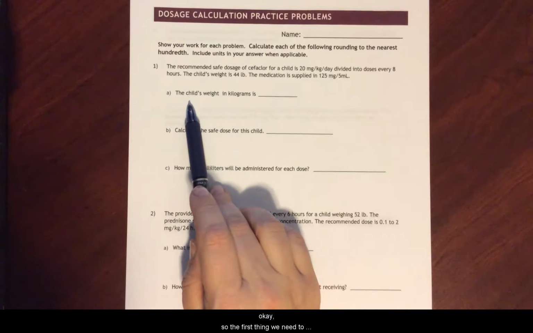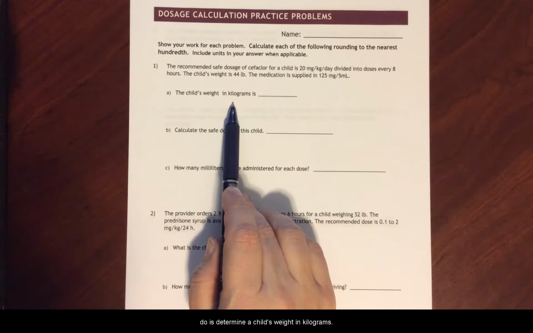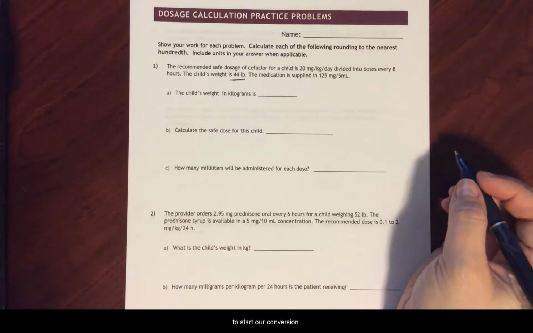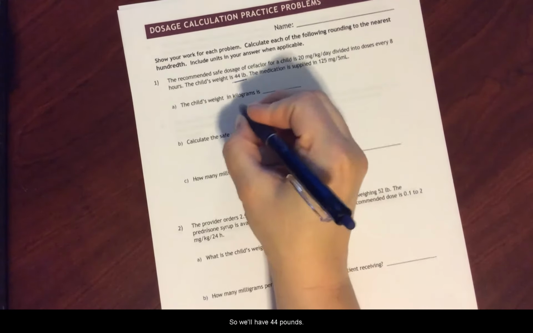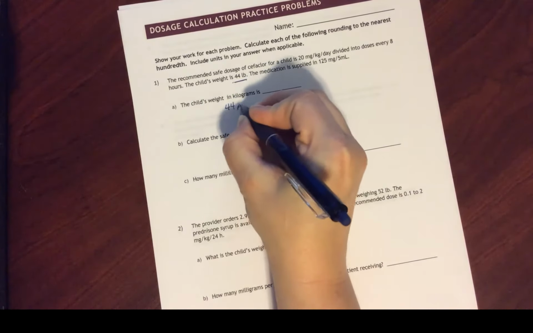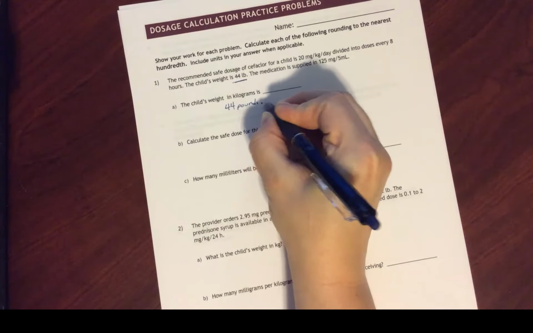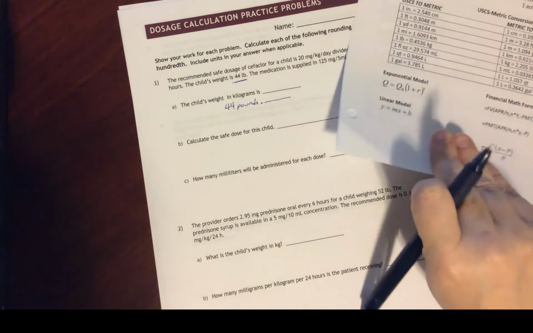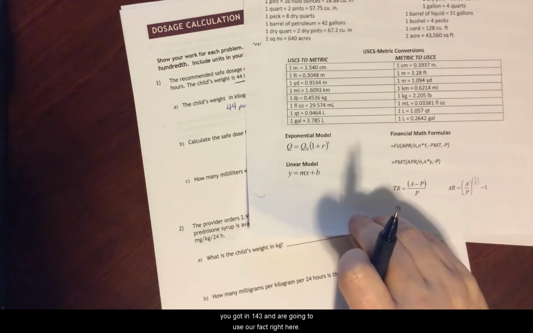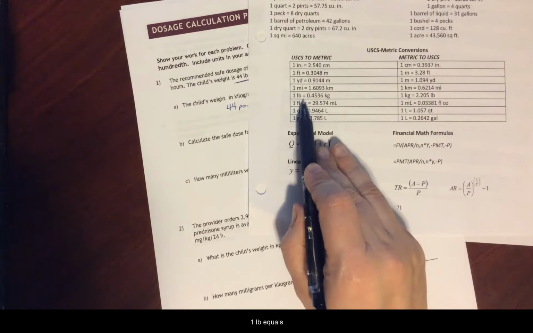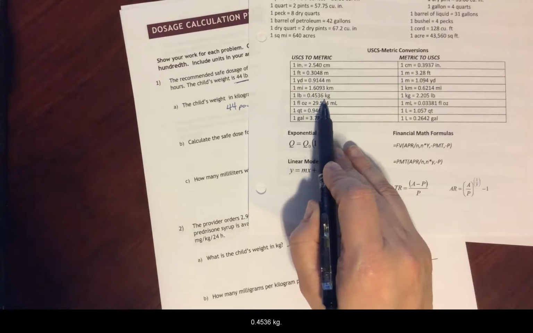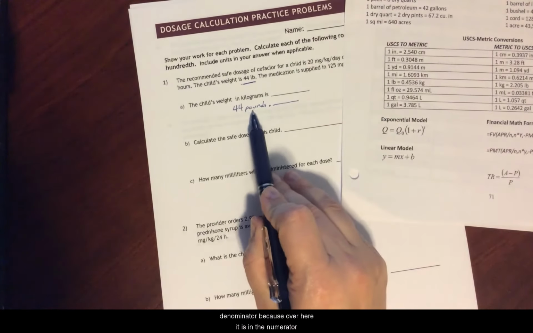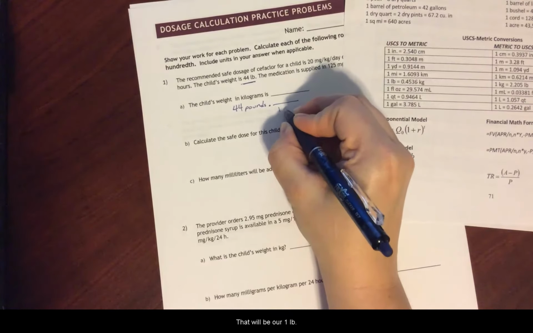The medication is supplied in 125 milligram per 5 milliliters. Okay, so the first thing we need to do is determine the child's weight in kilograms. We're going to use our 44 pounds up here to start our conversion. So we'll have 44 pounds. Then write our unit fraction. For this, we're going to use the conversion sheet that you got in 143, and we're going to use our fact right here. 1 pound equals 0.4536 kilograms. So I'm going to write that. Pounds will need to go in the denominator because over here it's in the numerator. So that'll be our 1 pound.